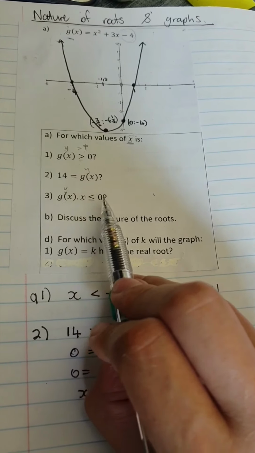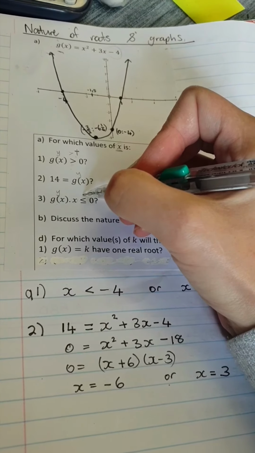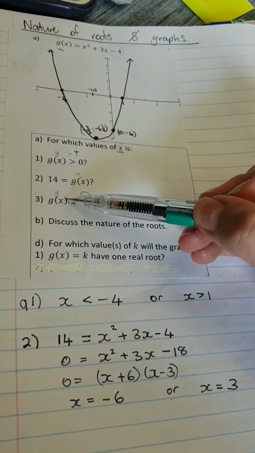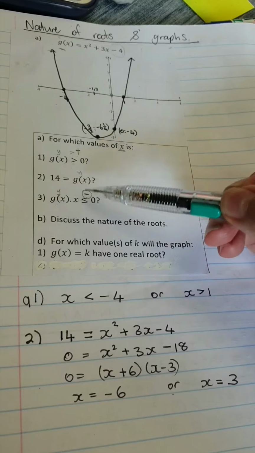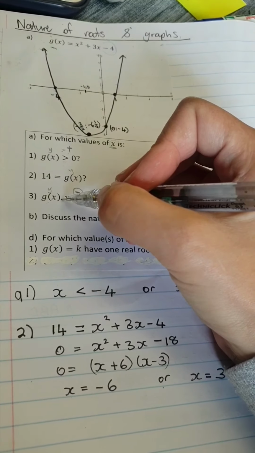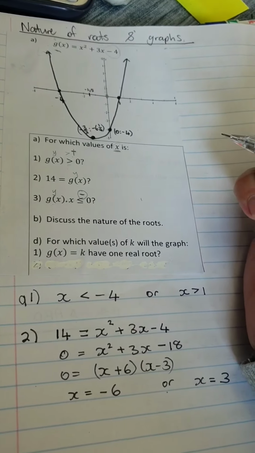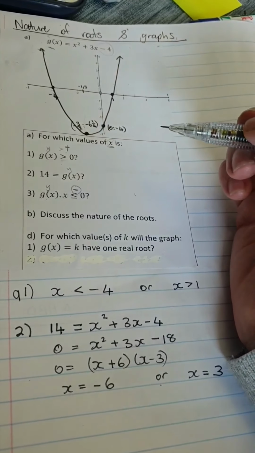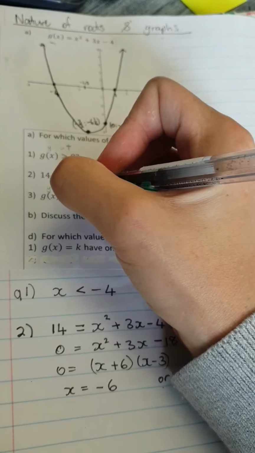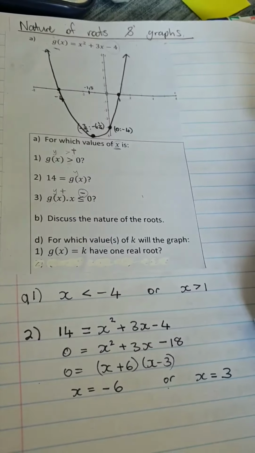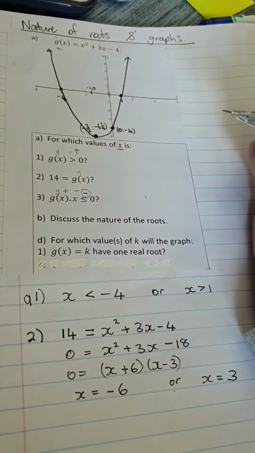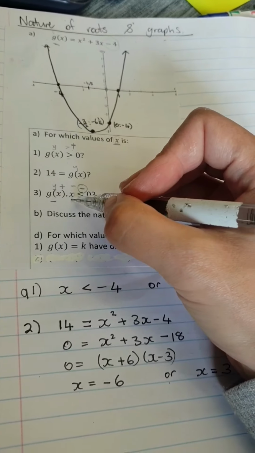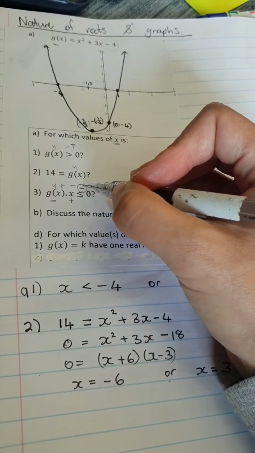Less than or equal to 0 means where is it a negative? Do you see that these two things, g(x) and x, are multiplying? So think about which two things you can multiply that will give you a minus. I can multiply a plus and a minus, that will give me a minus, or I can multiply a minus and a plus, and that will give me a minus answer.